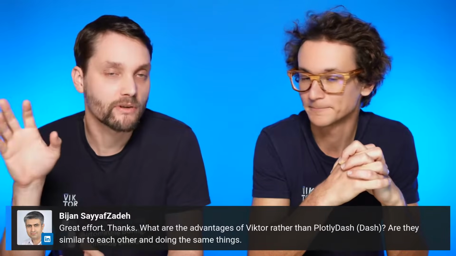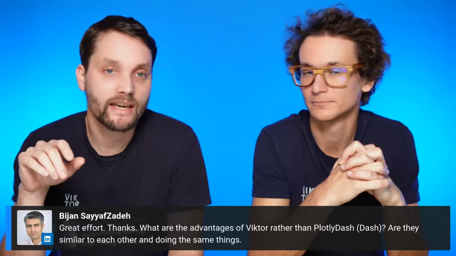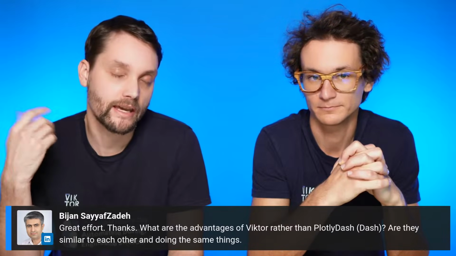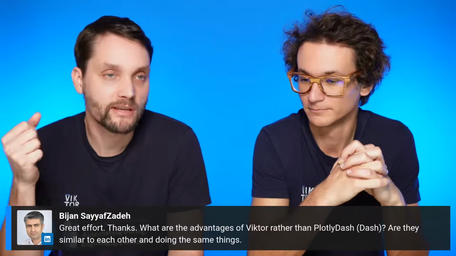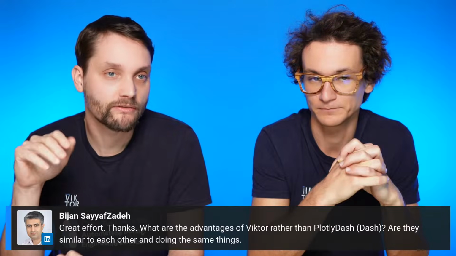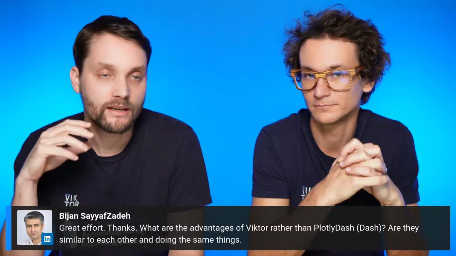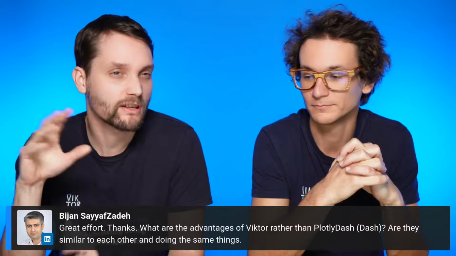What really sets us apart, I think, is that VIKTOR is engineering specific, and you really see that the moment you start building apps. For example, the fact that you can show really nice 3D models and interact with those 3D models are things that are very hard to do in Plotly Dash. You can also show maps, interact with the maps, generate reports. So there are a lot of functionalities.